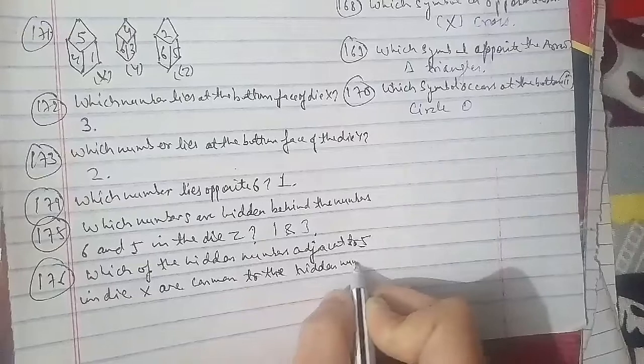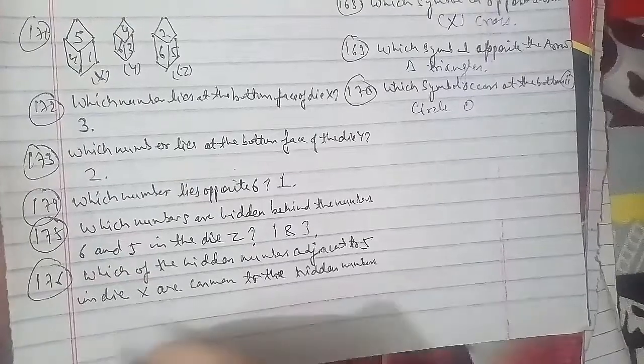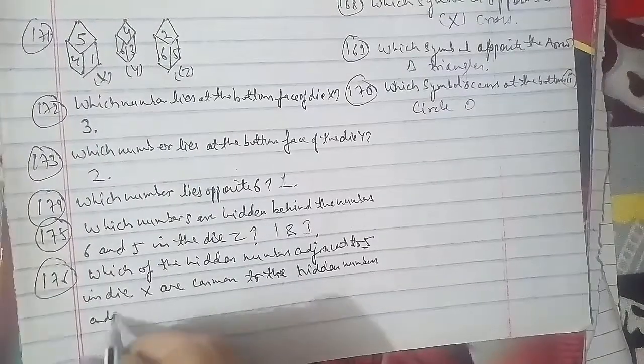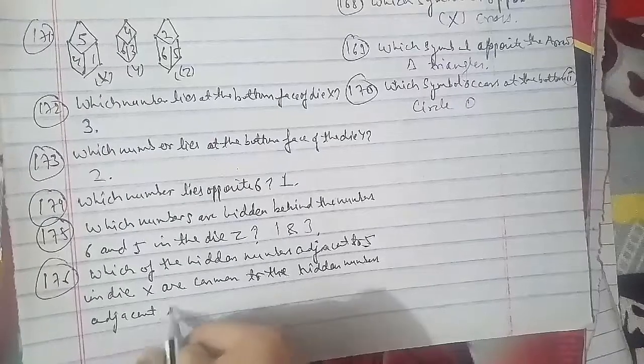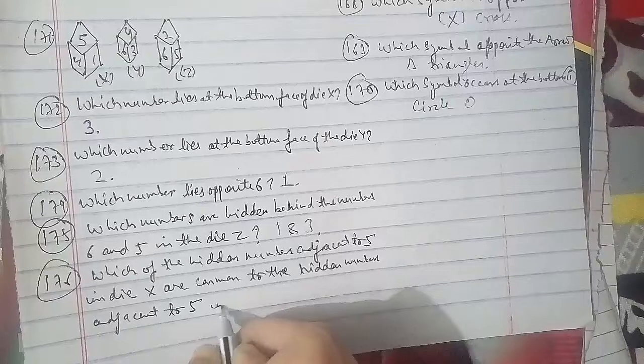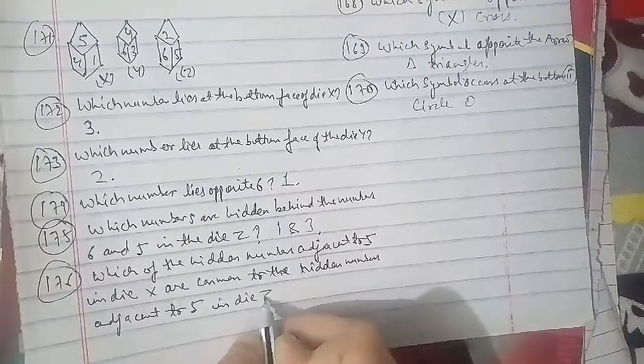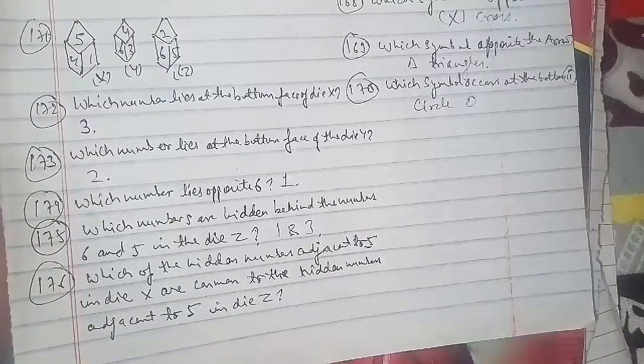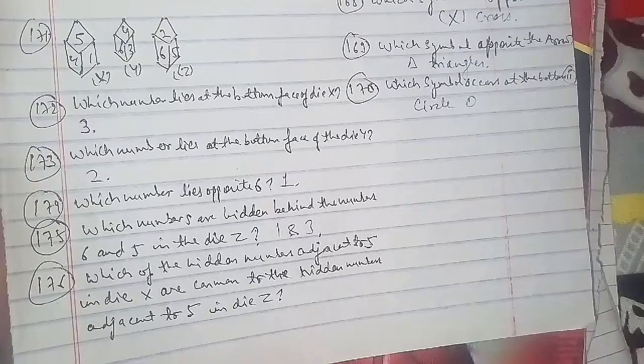This is an important one as well. In figure X, the hidden numbers adjacent to 5 are those lying opposite 1 and 4, and these are 6 and 2. In figure Z, the hidden numbers adjacent to 5 are those lying opposite 2 and 6, so they are 4 and 1.